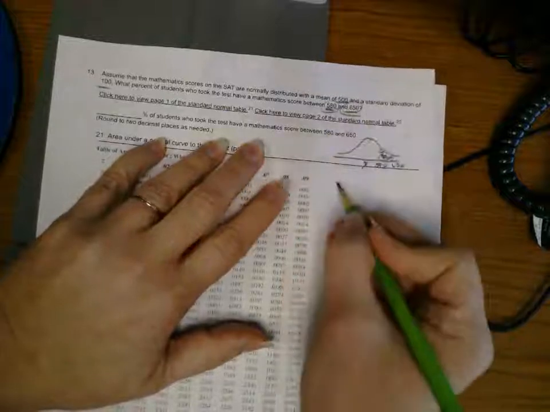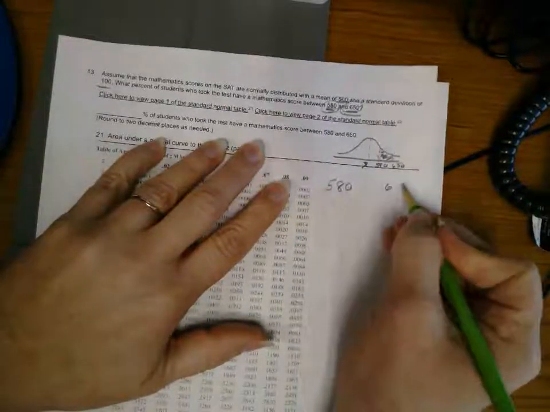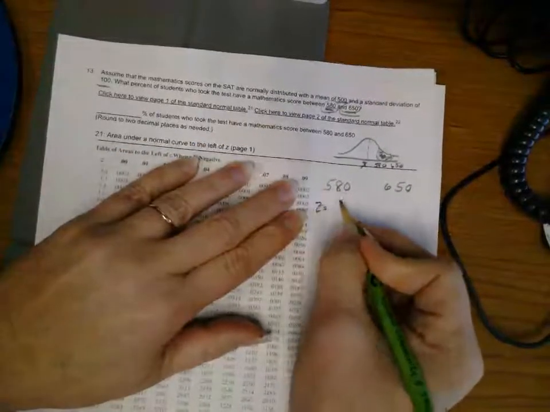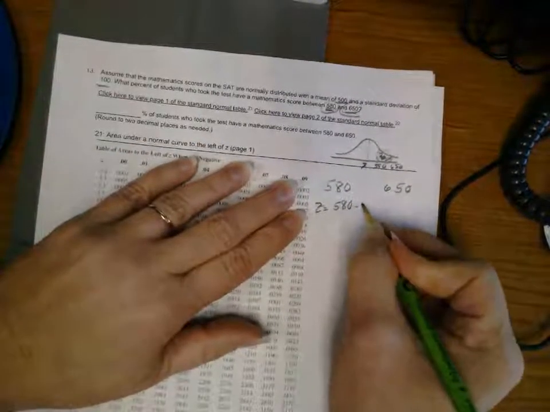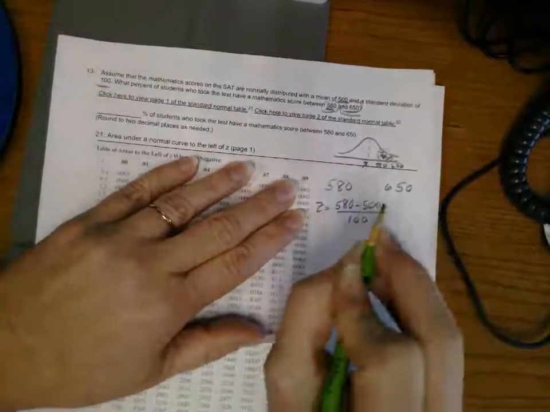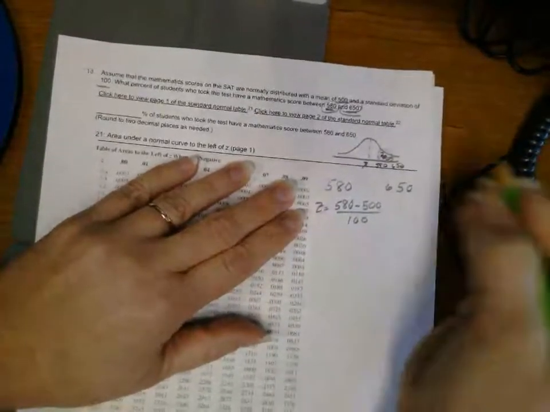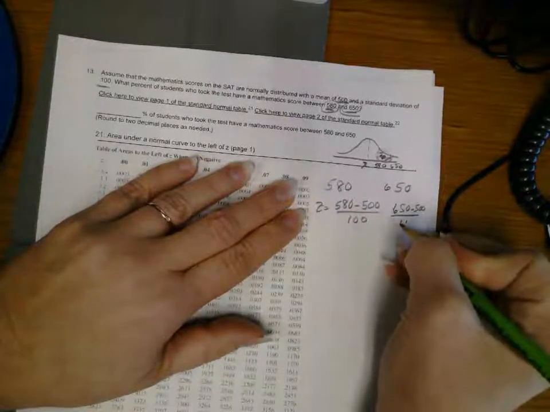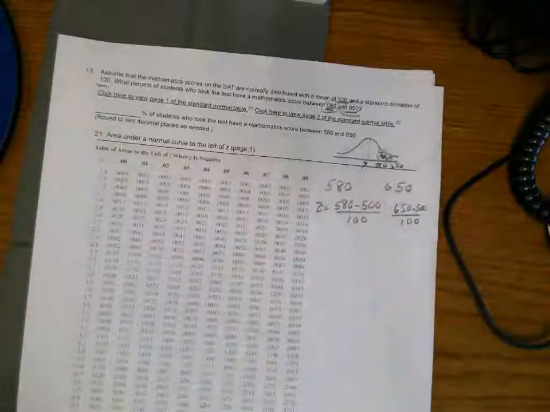I was a little off last time. So both of these, 580 and 650, need to be converted to z-scores. Remember, z equals the piece of data minus the mean and divided by the standard deviation. Again, both given in the problem. So I do that for each of these. 650, let's go ahead and just write that down now, minus 500 over 100.